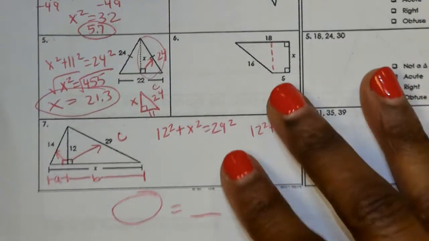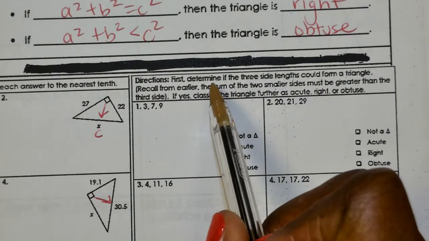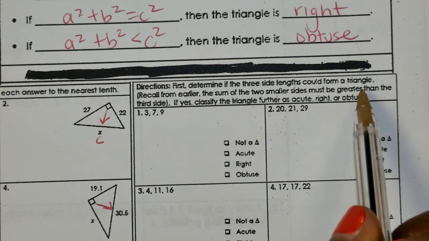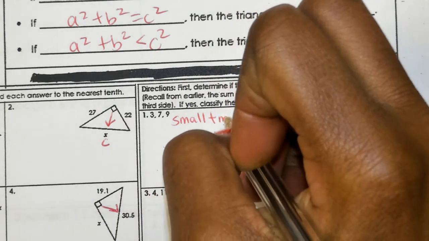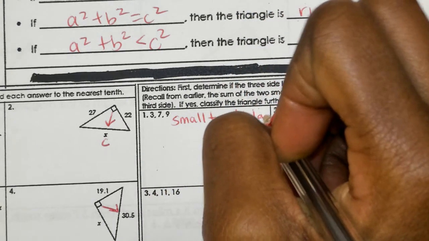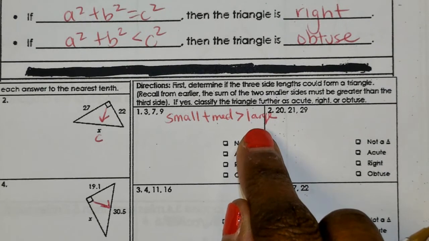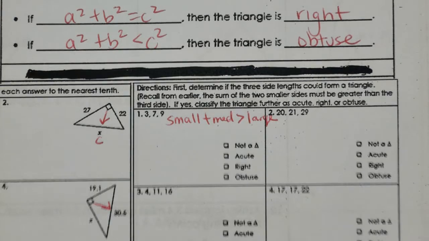Okay, so that's the Pythagorean theorem. The converse: before we get into the converse, the first thing that you want to determine is if those three sides they give you can actually even make a triangle. This is from the previous unit, where the small and the medium side have to add together to be larger than the large side. If the sum of them is not greater than the large side, then the triangle won't close and it won't form a triangle.